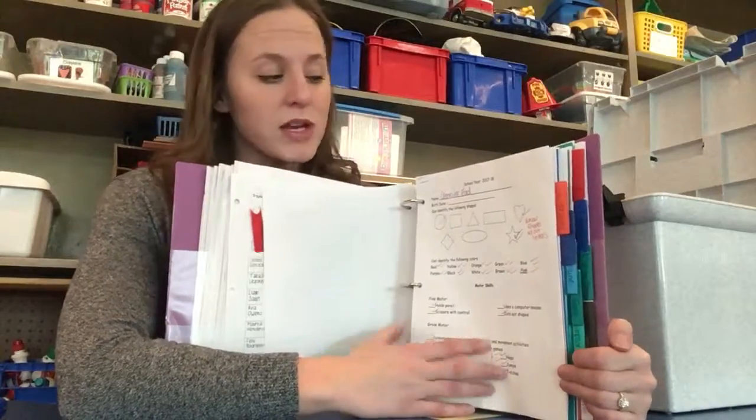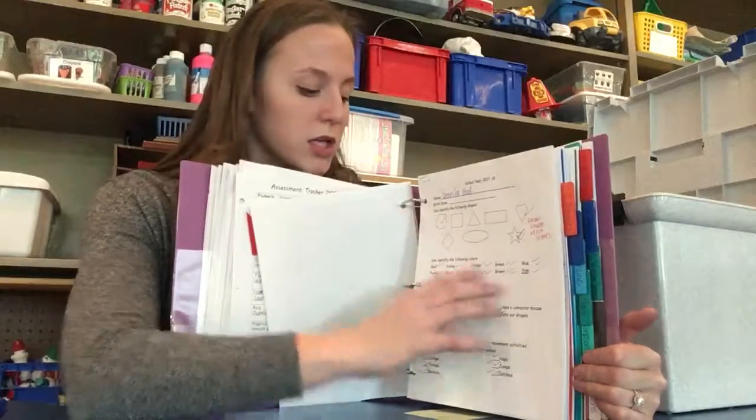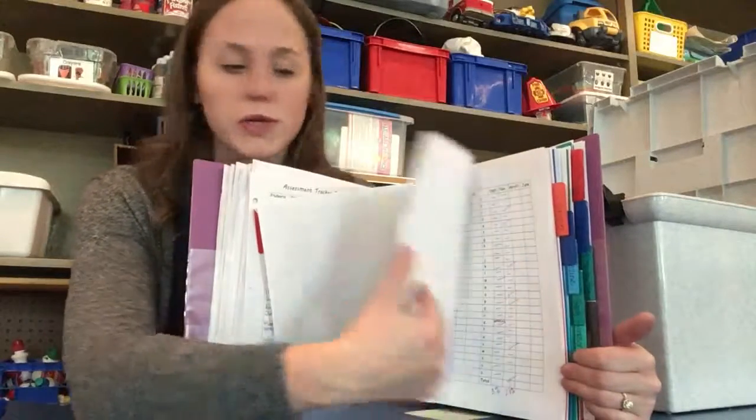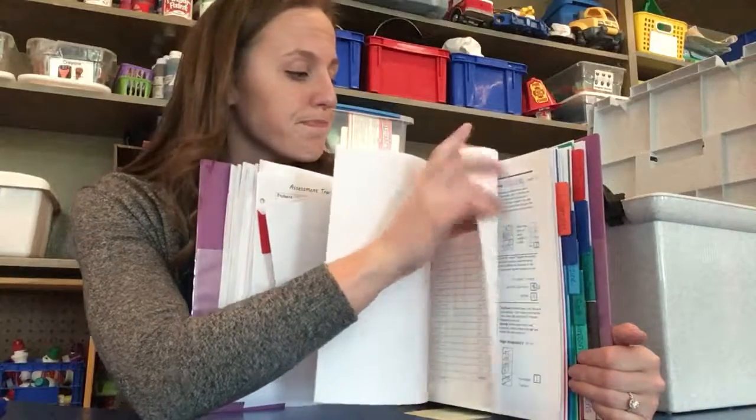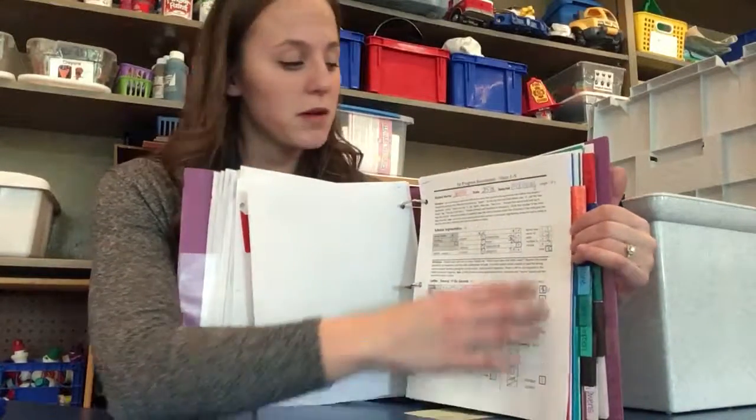I put towards the front the assessments that we do regularly. This one we do 4 times a year. It just checks in on all of their skills: shapes, colors, fine motor, gross motor skills, alphabet knowledge, and sound knowledge. There's number knowledge in the back. And then these are the assessments that I've already completed.